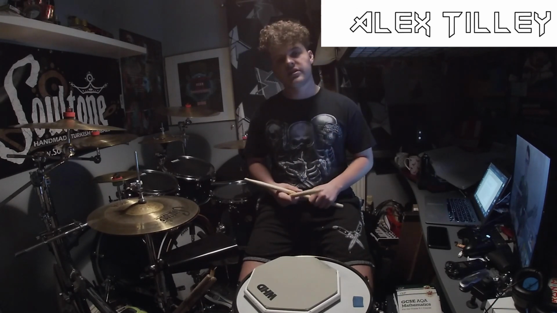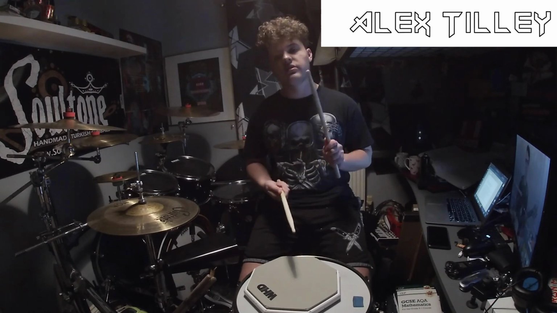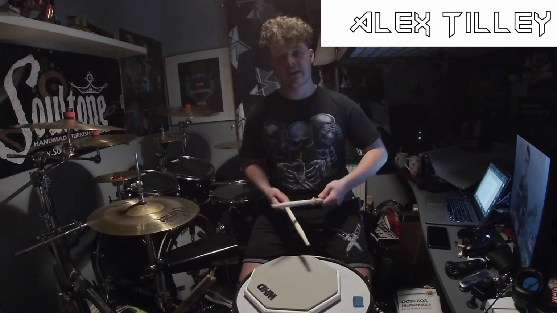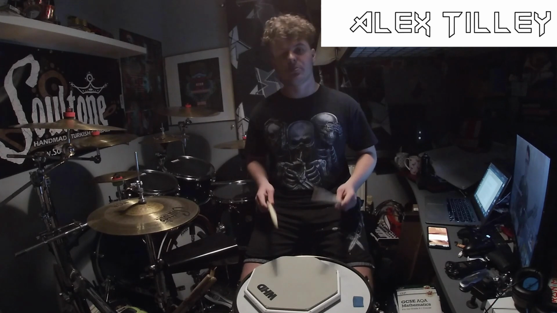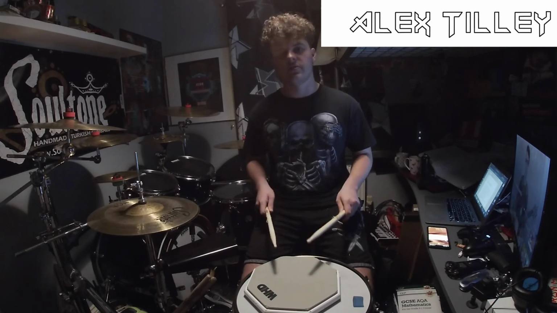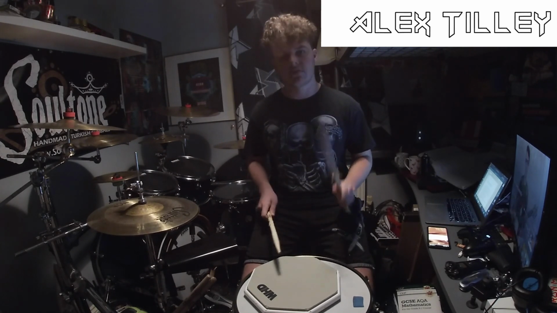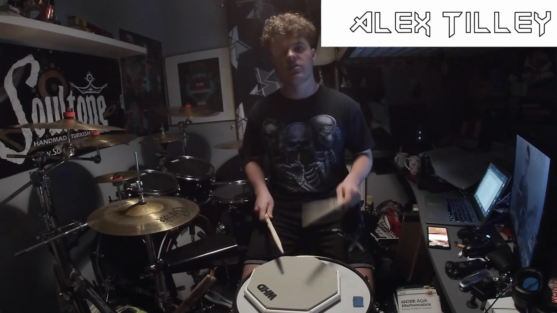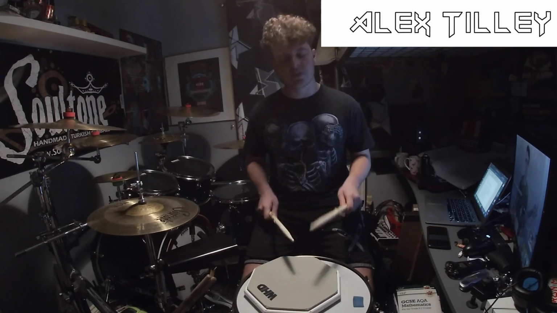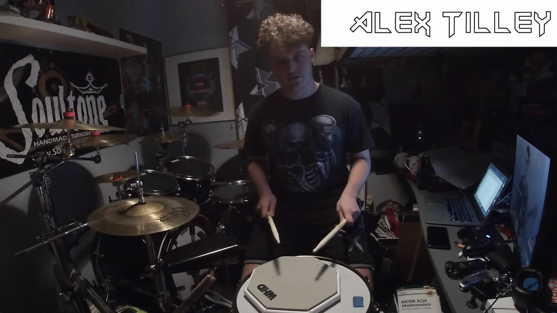The third note is a quarter note, and you count this as 1, 2, 3, 4 again, but this time you play every note, so you play like this. 1, 2, 3, 4. 1, 2, 3, 4.